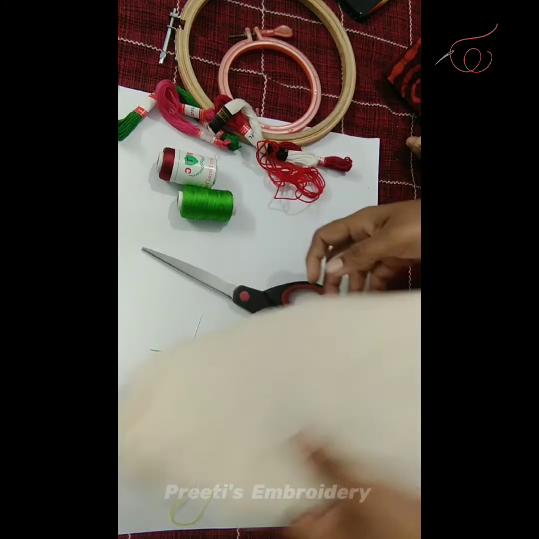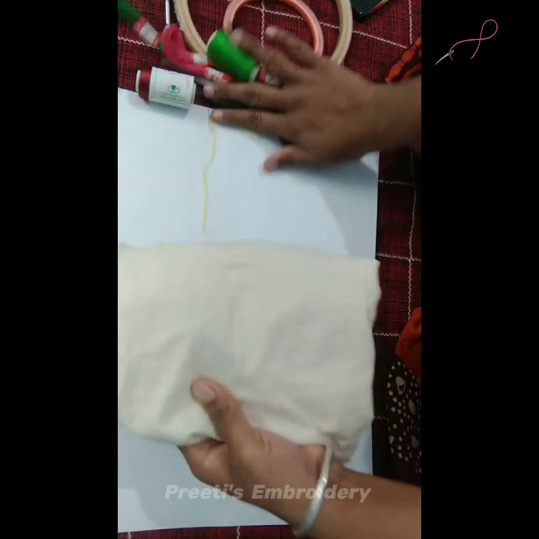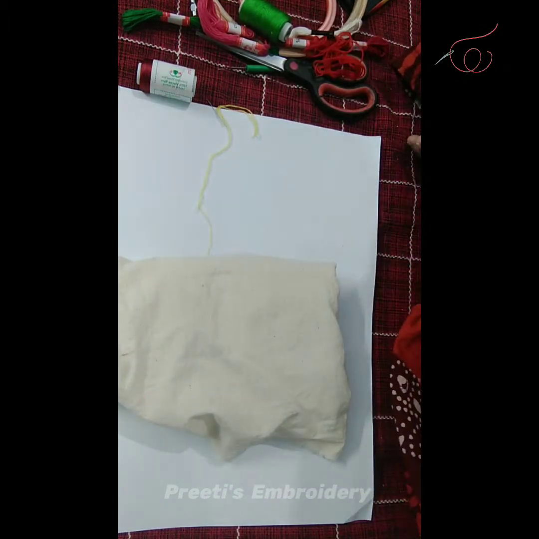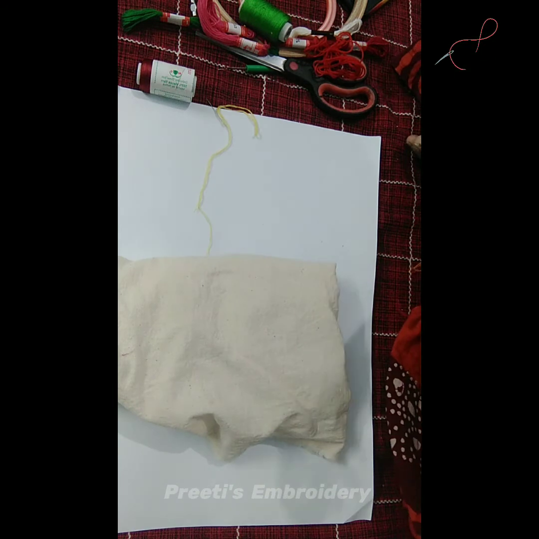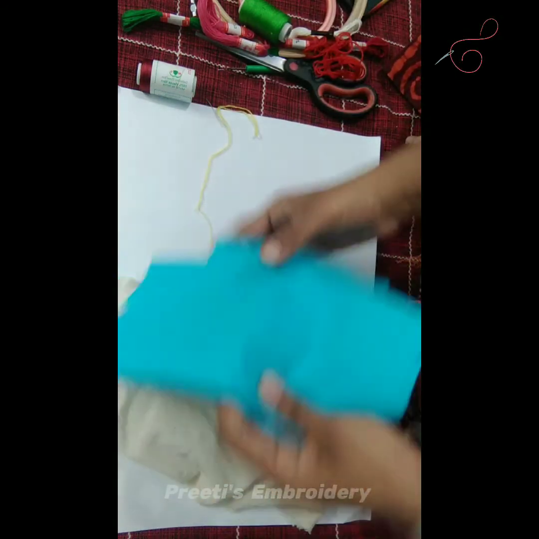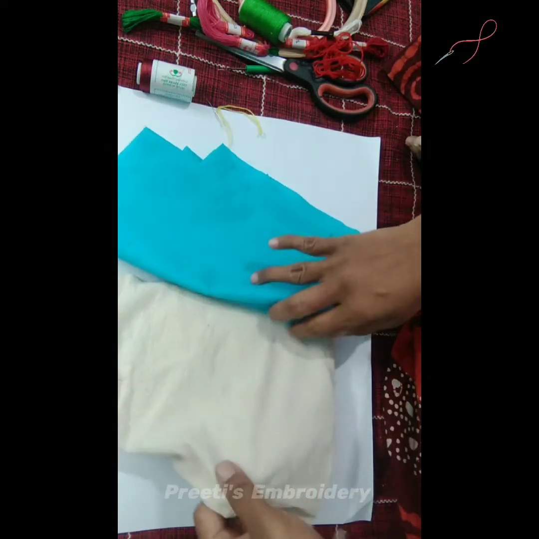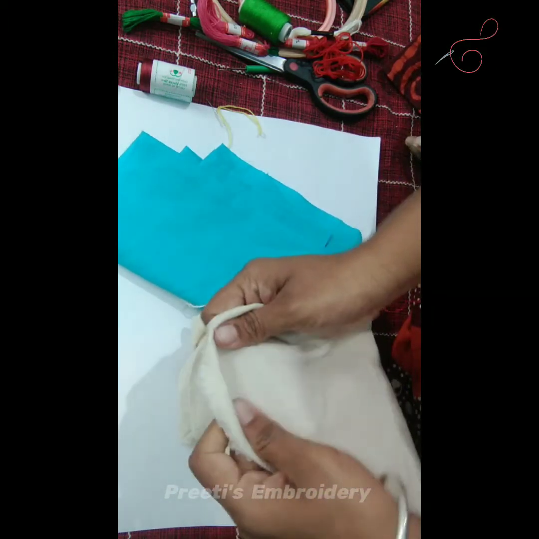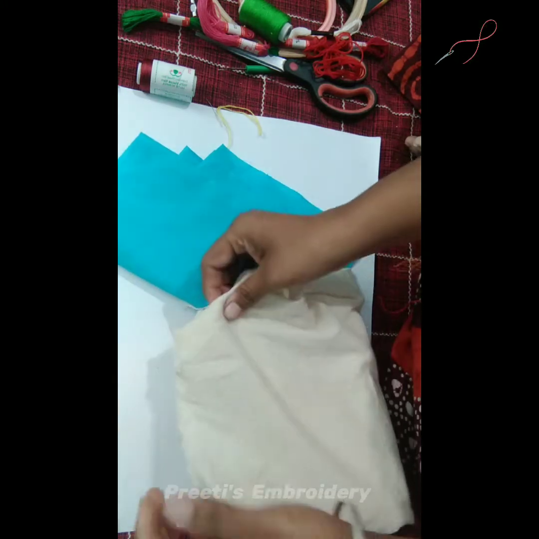This is a manzar cloth, and this is a cotton cloth. The difference is the manzar cloth is a little stiff, which is a little stronger than the cotton cloth.